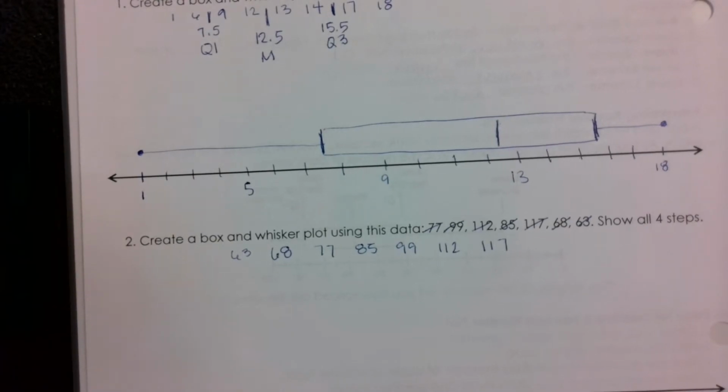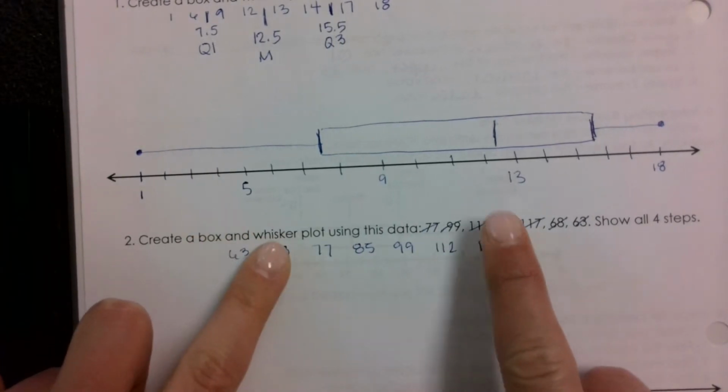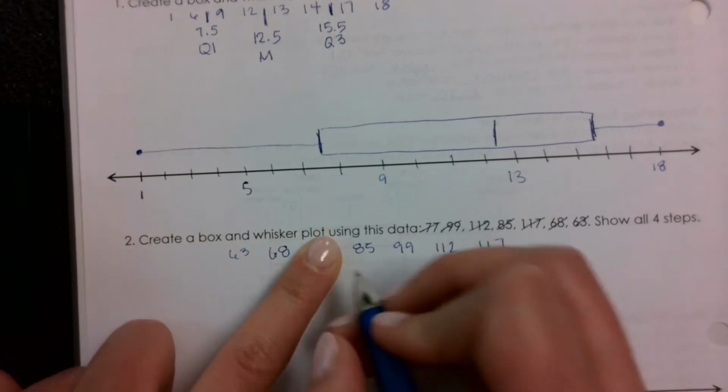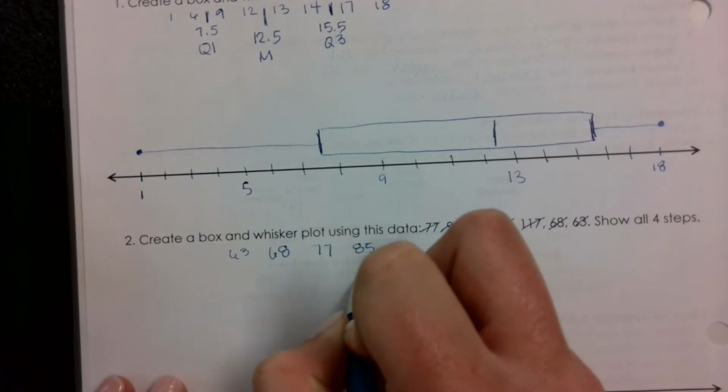Alright, so once we're in order from least to greatest, we can start finding all the things that we need. So to find your median, you're going to mark out till you get to the middle. And what do we find in the middle? 5. So that worked out nicely. It's our median.